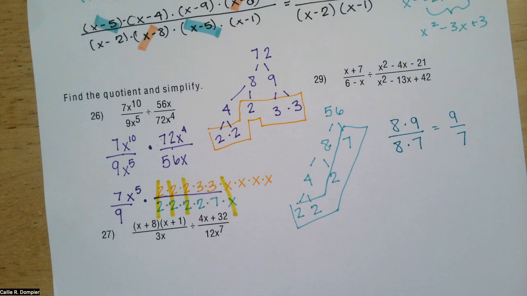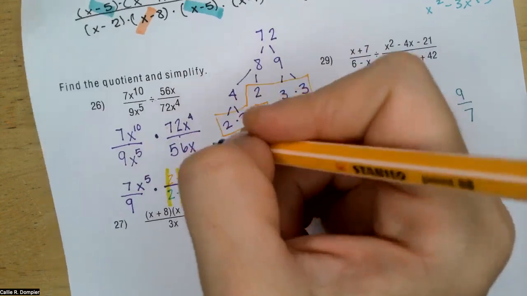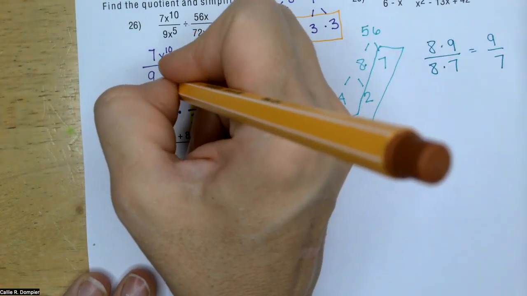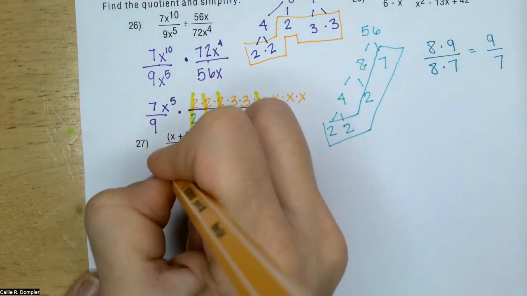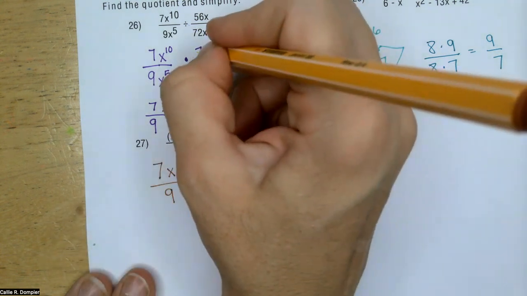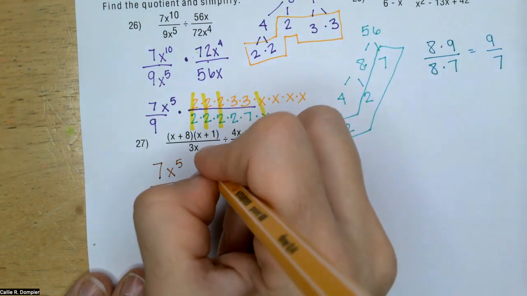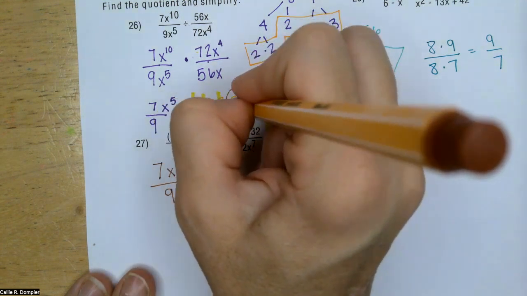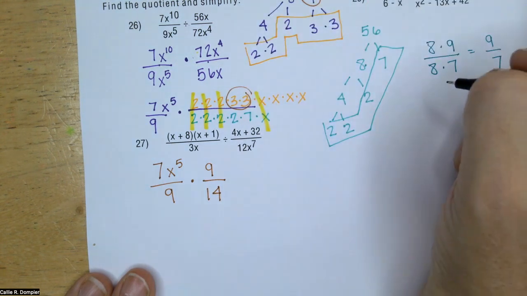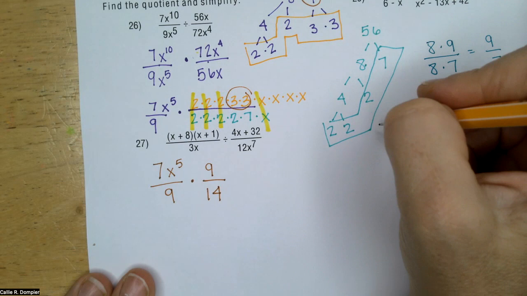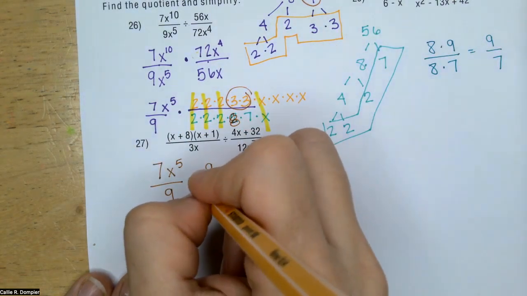How many x's are left? 3 out of the 4 x's, right? So I guess just keep using this space. 7x to the 10th divided by 9x to the 5th becomes 7x to the 5th over 9. And then 72 divided by 56 is 9/14. 2 times 2 times, sorry, I wrote an extra 2, not 14ths. 9/14, 9/7.